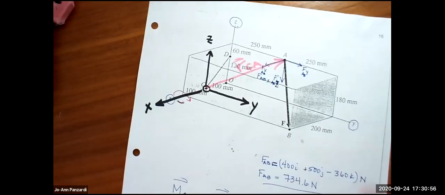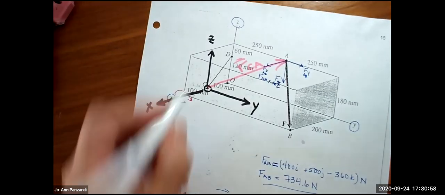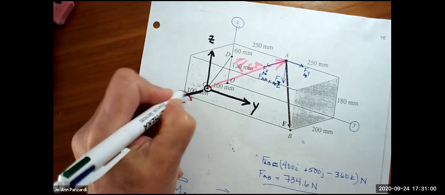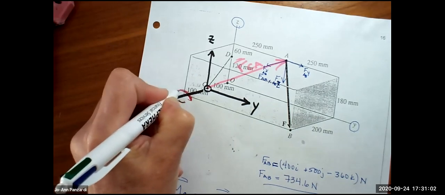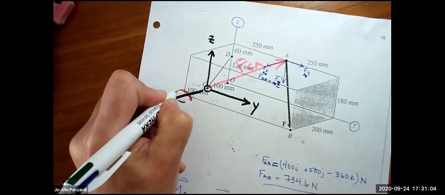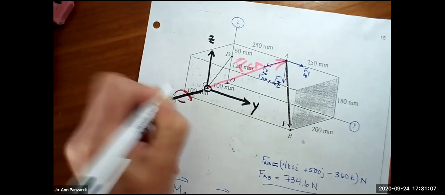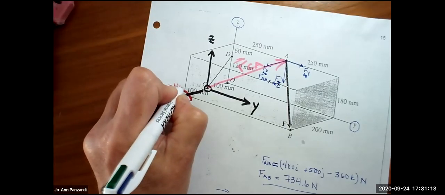Does that look right? This is supposed to be over this. This you could see is under. This is a negative moment about point C, X.